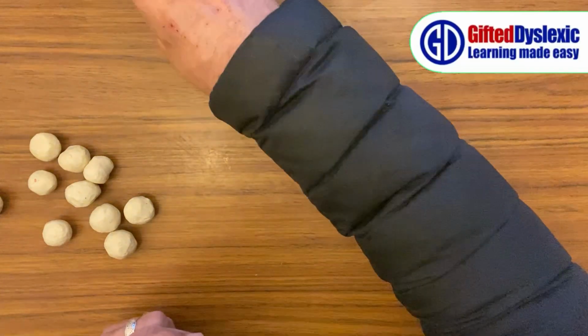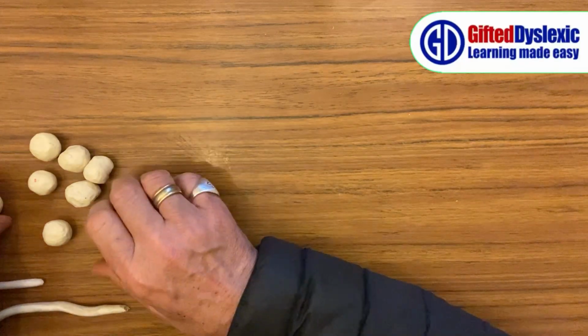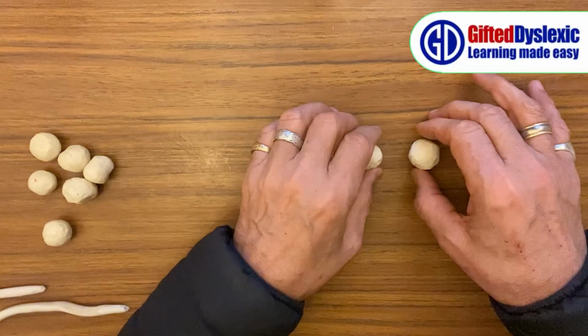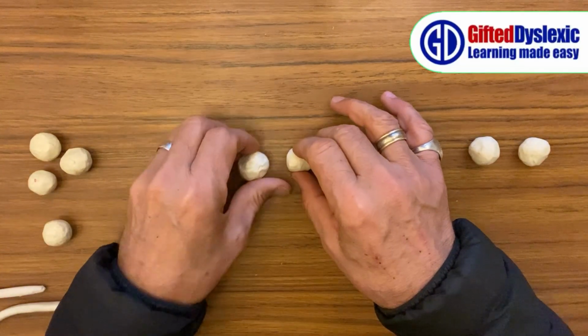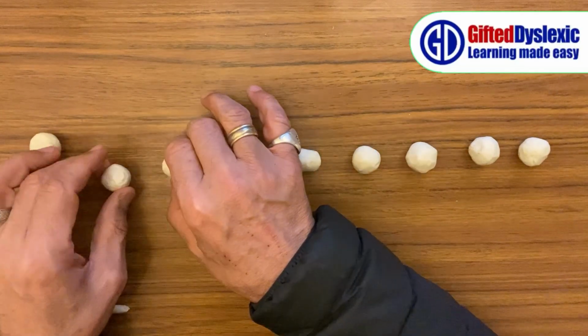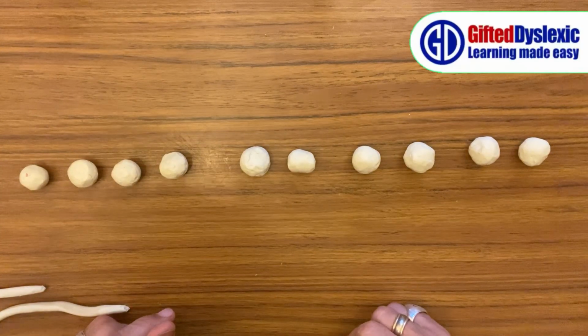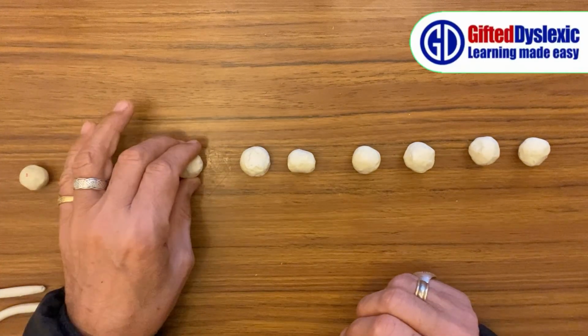So let's come back to the line of 10. 1, 2, 3, 4, 5, 6, 7, 8, 9, 10. Let's see if they're all visible. Yeah, I think they are.